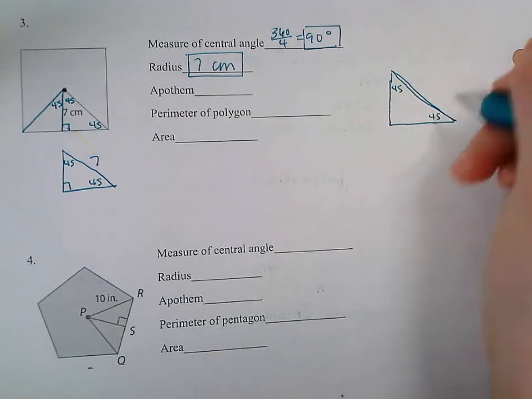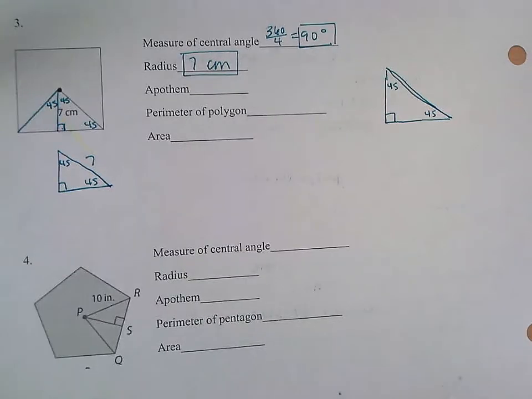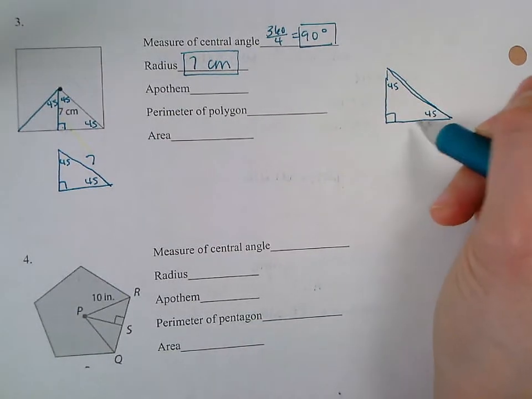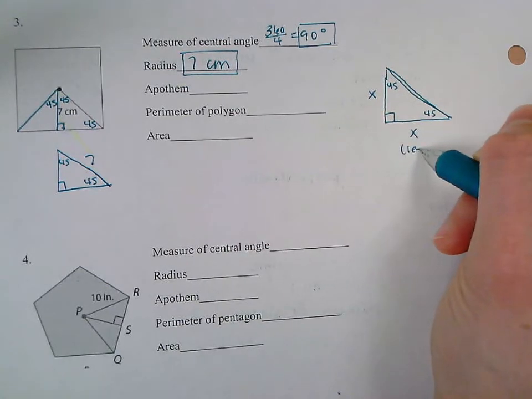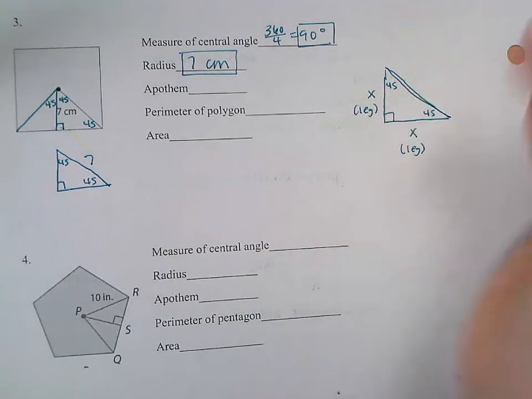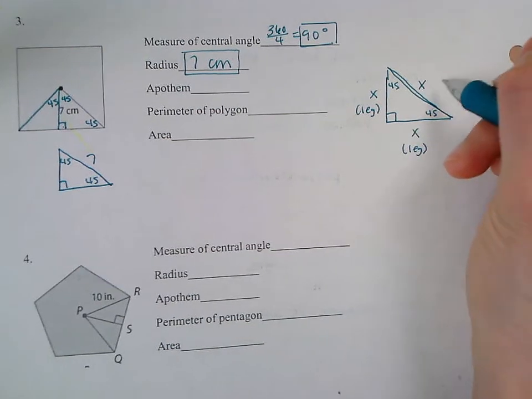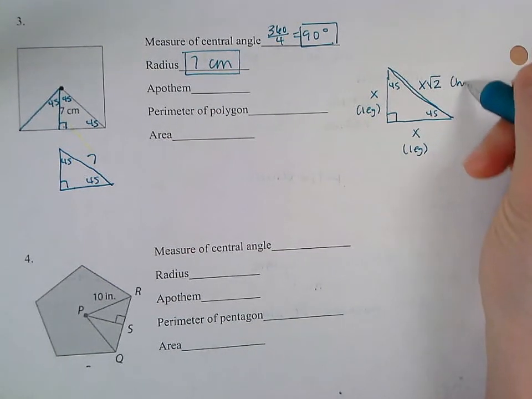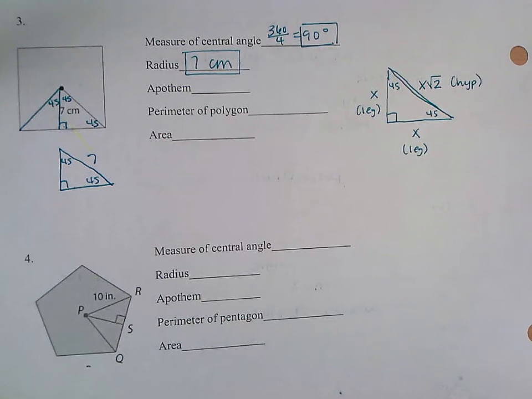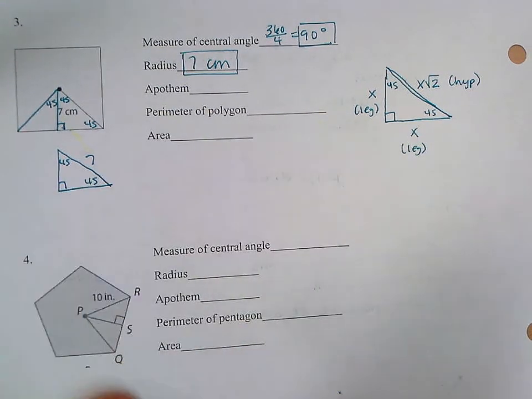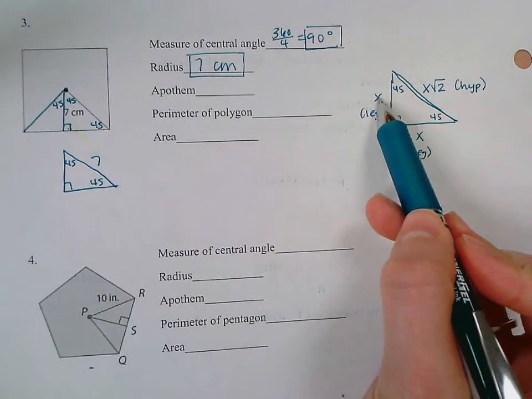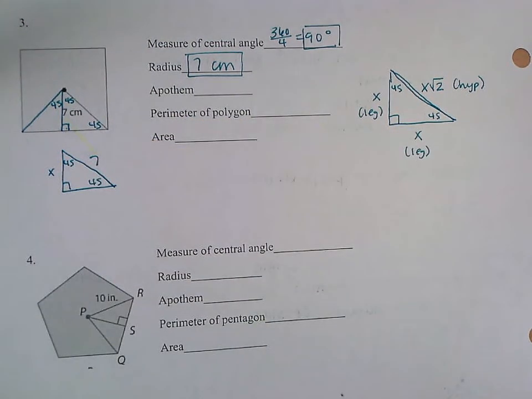Okay, so for a 45, 45, 90, it's isosceles, so your two legs are the same. And then your hypotenuse is your leg multiplied by the square root of 2. Okay, so I know that my hypotenuse is 7, because that's my radius, and I need the apothem. So in my formula, I'm just going to call that x for right now. That's what I need to find.